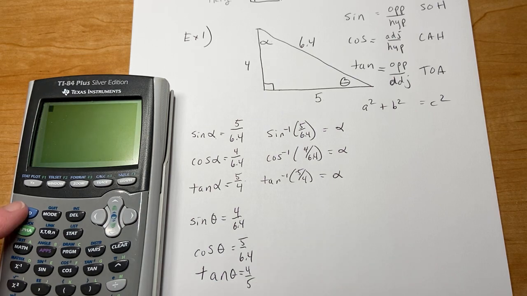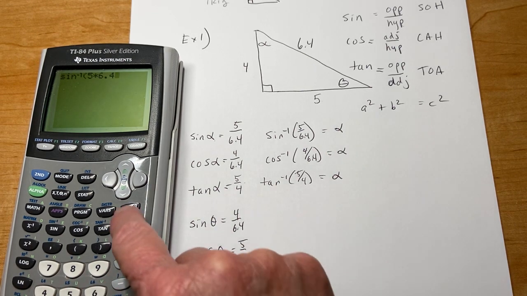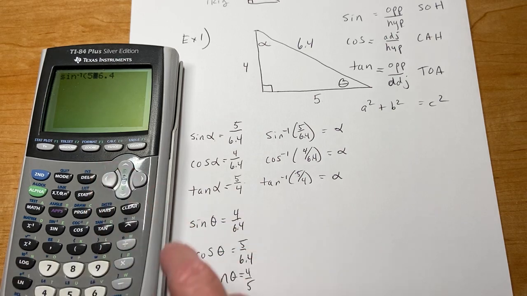So here I go. Okay, to get that minus 1 on my sine, I'm going to move this up a teeny bit too so you can see it better. Second sine, and I'm going to put 5 divided by 6.4. Oops, I hit times. Let's do that right.